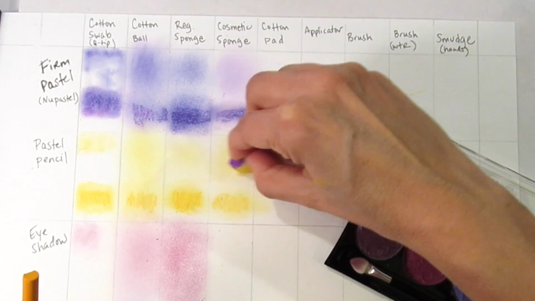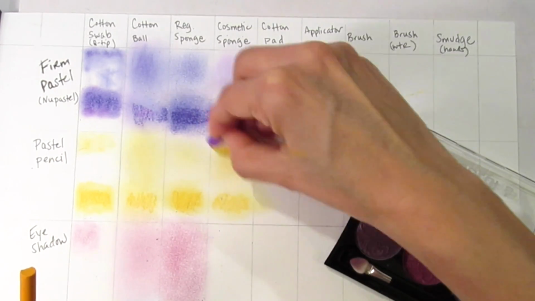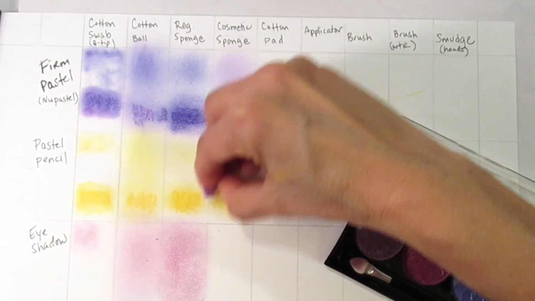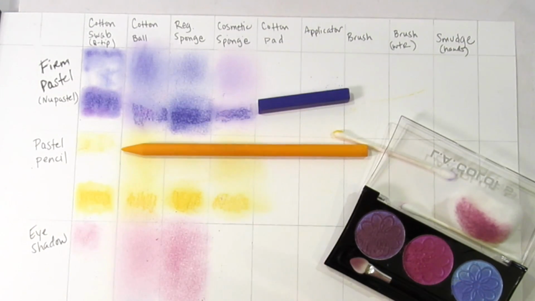Really like the softness that this provides. If I'm looking for something that's super soft, the cosmetic sponge gives a very light pastel look to things.